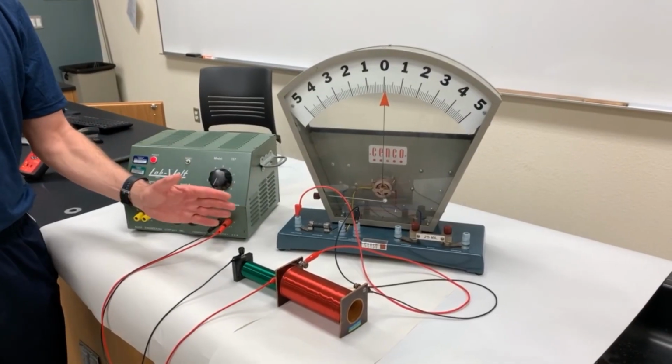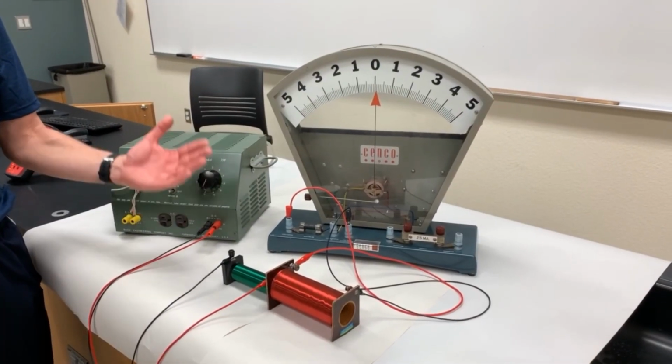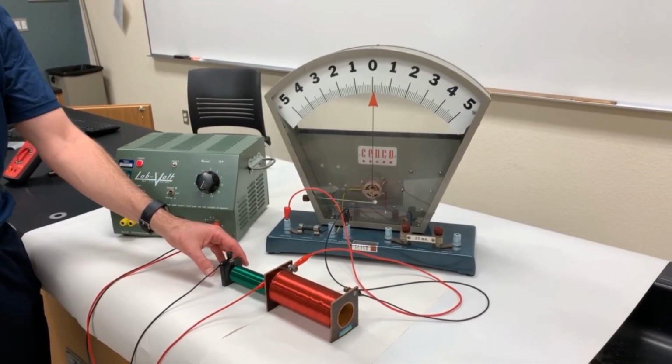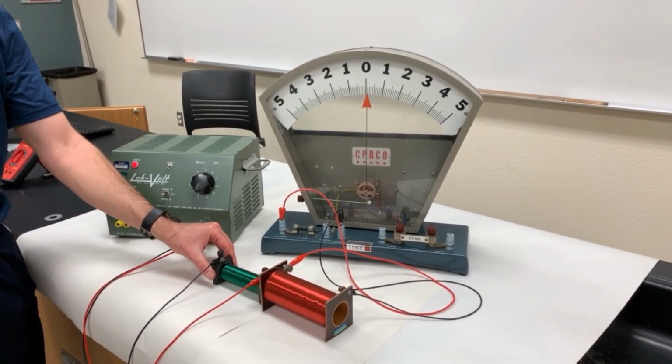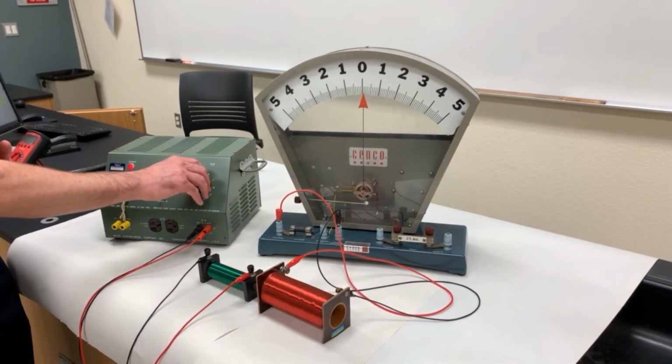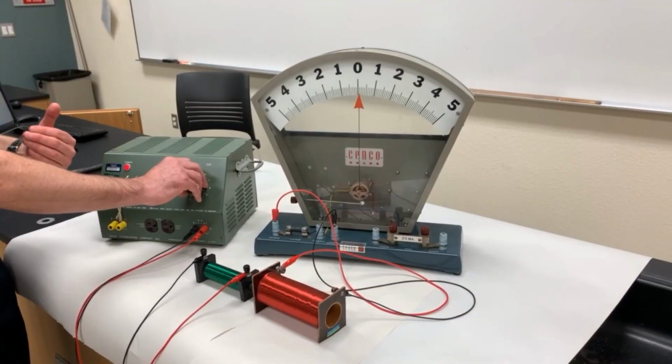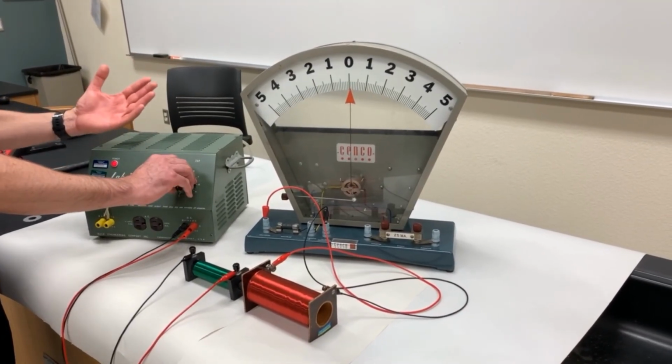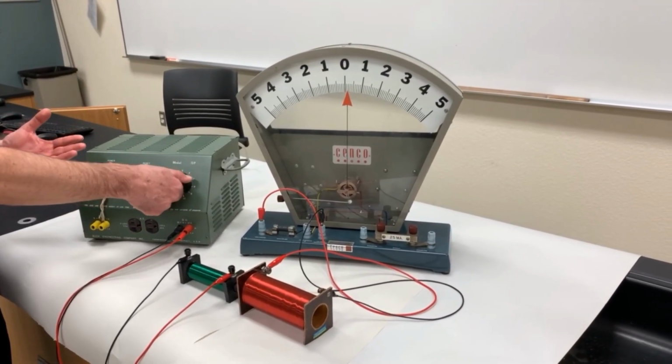In this next demonstration, we're going to change the position of the solenoids with respect to each other. I'm going to move this powered solenoid further away from the non-powered solenoid. We'll go through the same process and see what happens to the current generated. So I'm going to gradually increase the current on the powered solenoid.